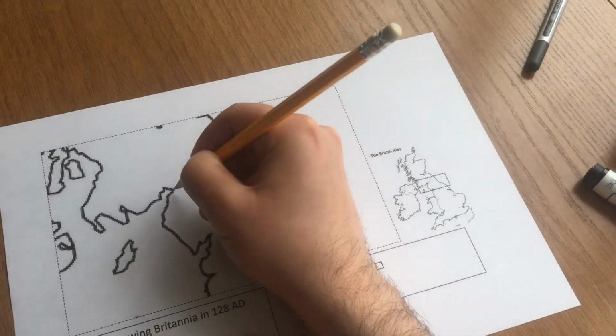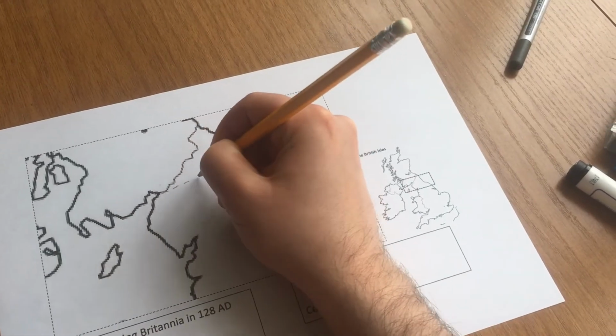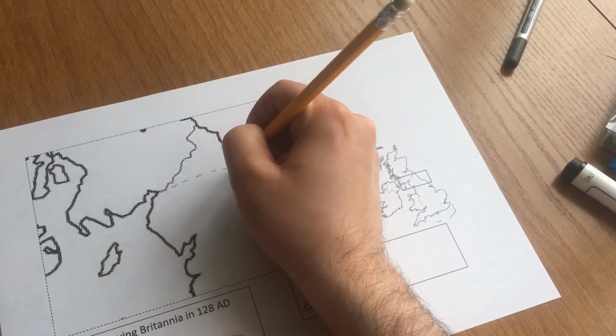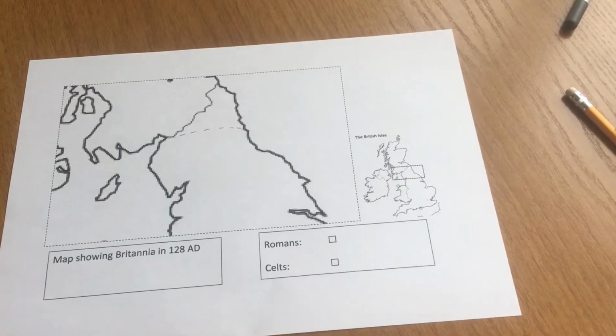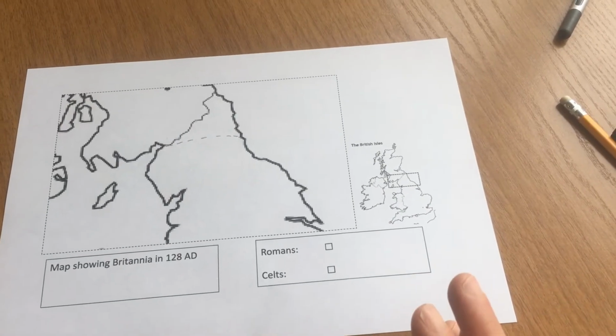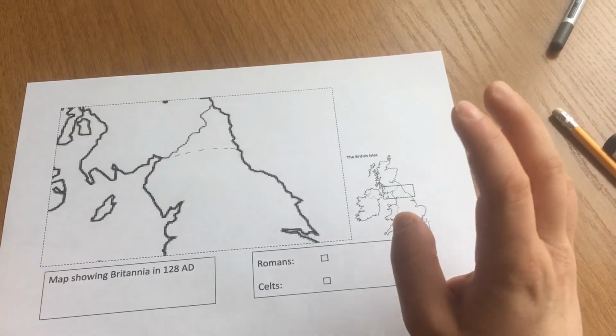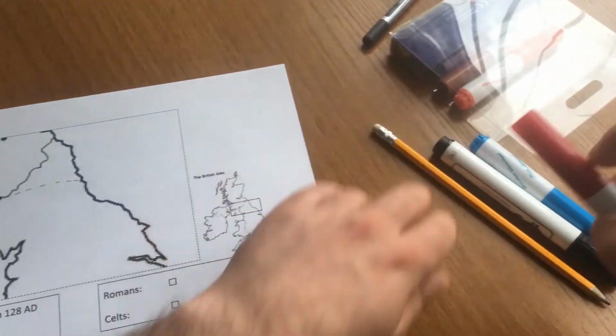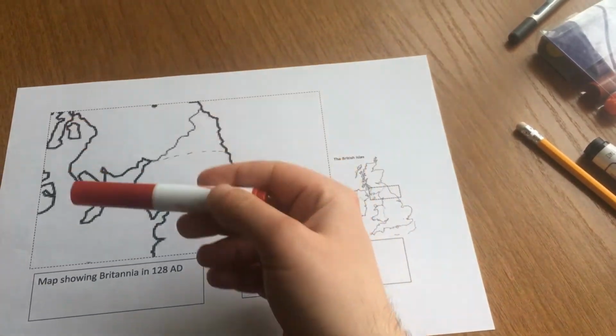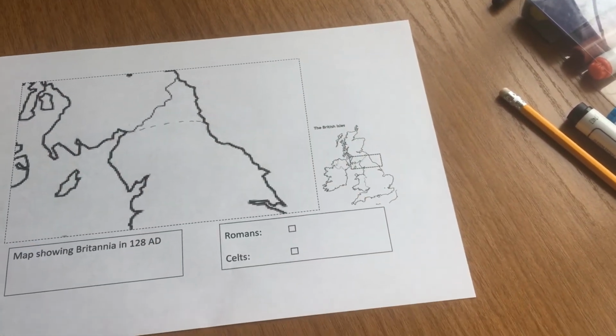So very carefully on both the little map and the big map, we are going to draw the route of Hadrian's Wall, just like that. First thing we want to do today is show the area that belonged to the Romans and the area that belonged to the Celts. Now I'm going to use a red pen to show the areas where the Romans lived.